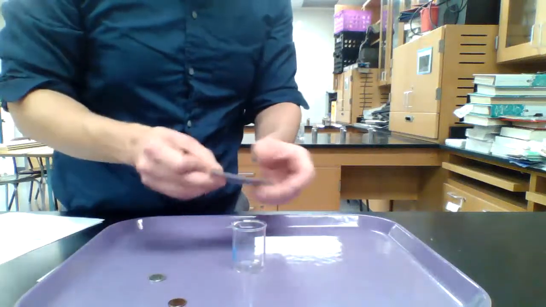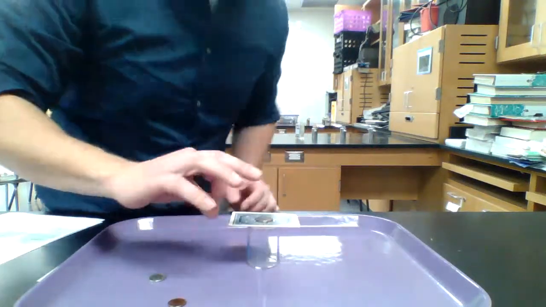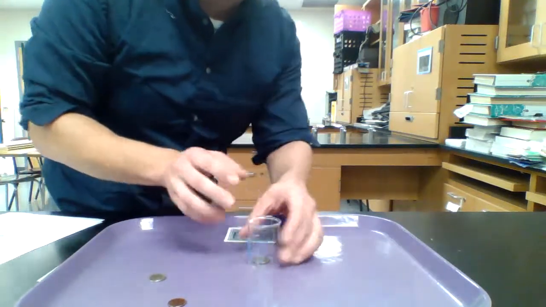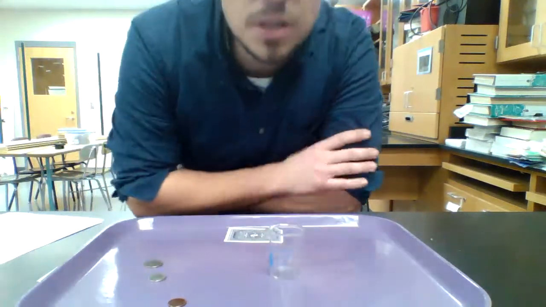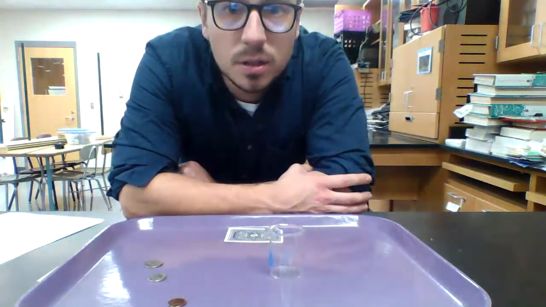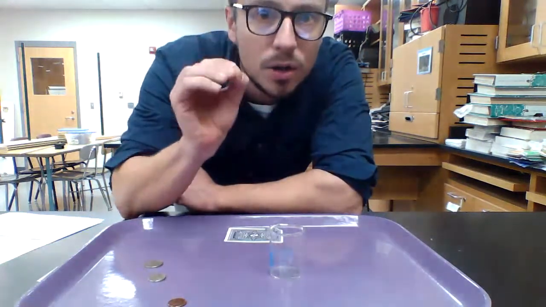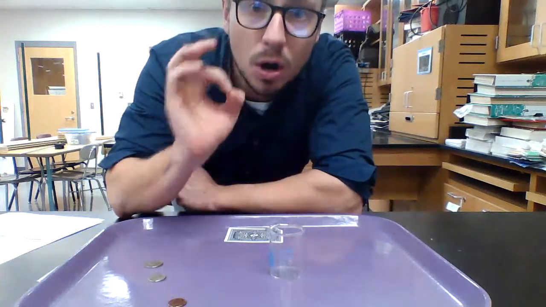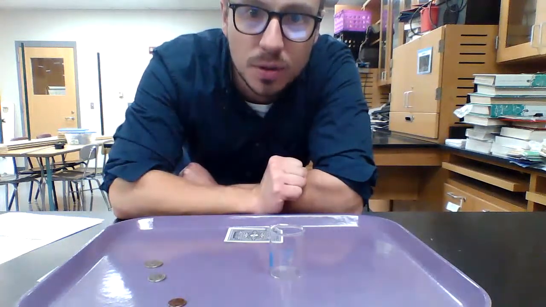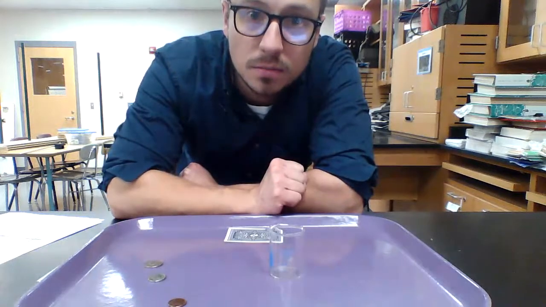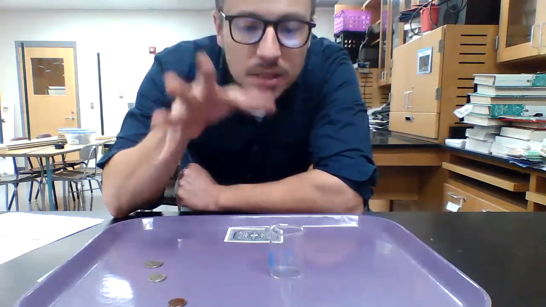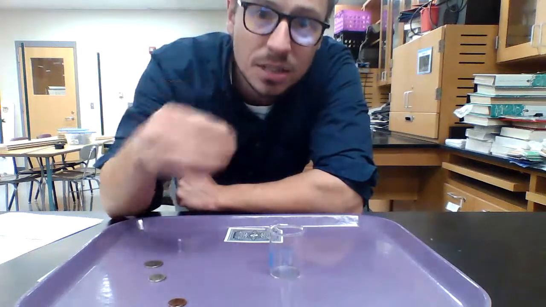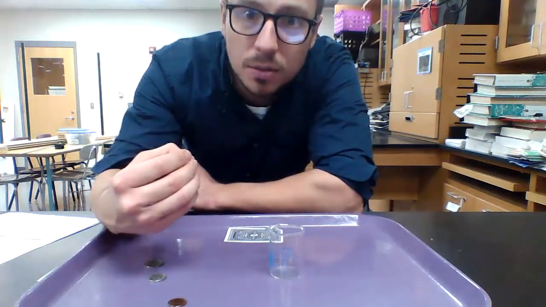Now I'm going to try it again with the quarter. I'm going to flick the card. Oh, notice that it went into the cup. I want you to think about those scenarios and compare them to the nickel. What are you applying the force to when you're flicking that card? And what aren't you applying that force to? Both of these objects have inertia. They have the tendency to do what they were already doing.